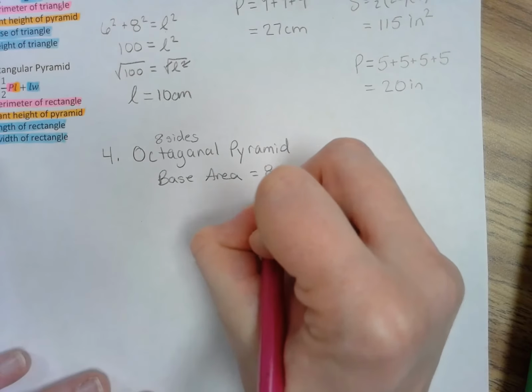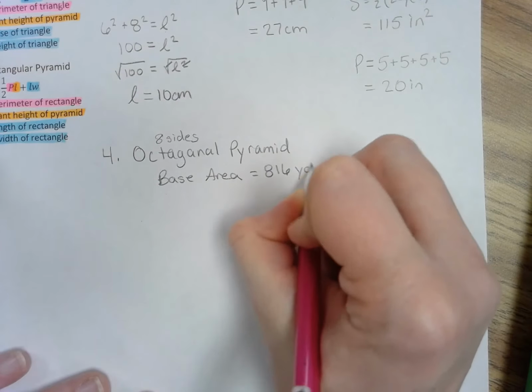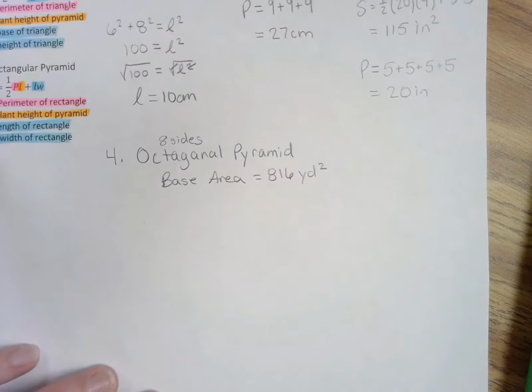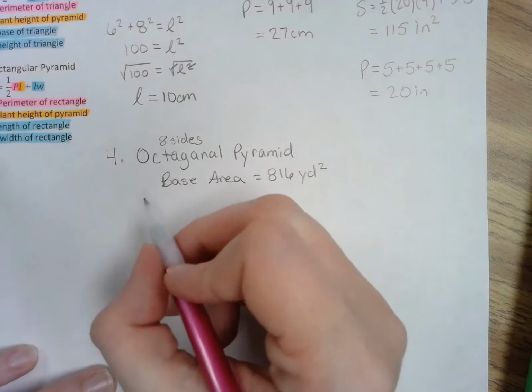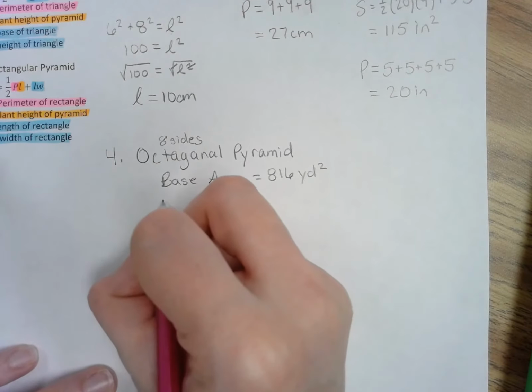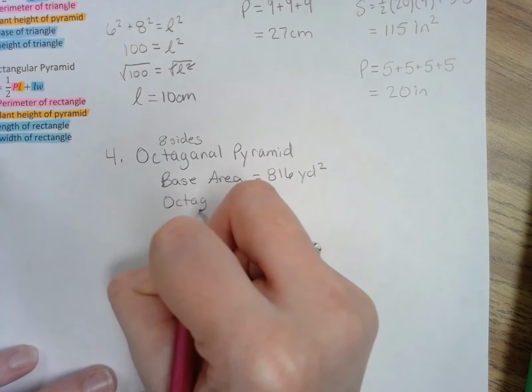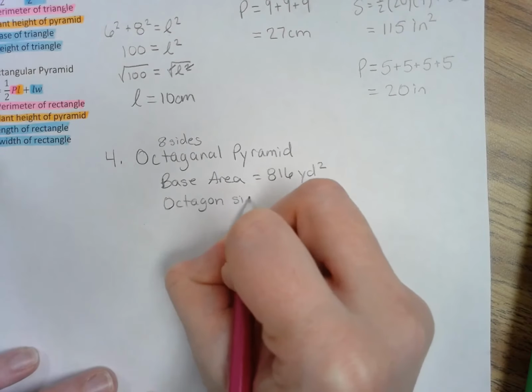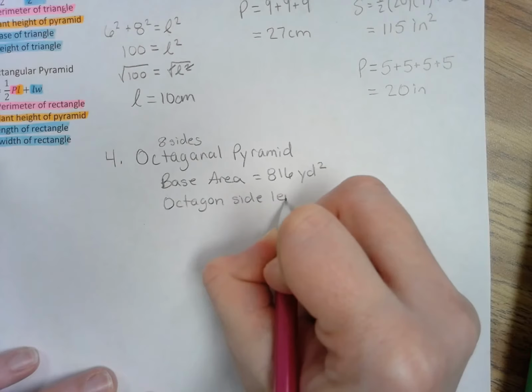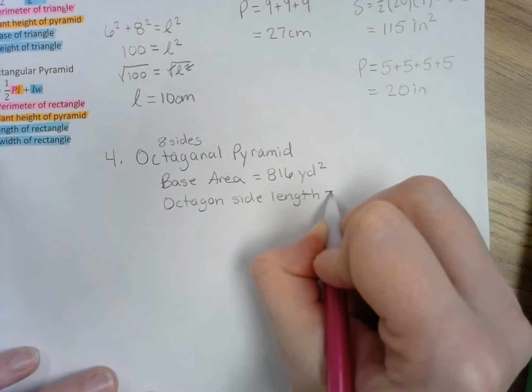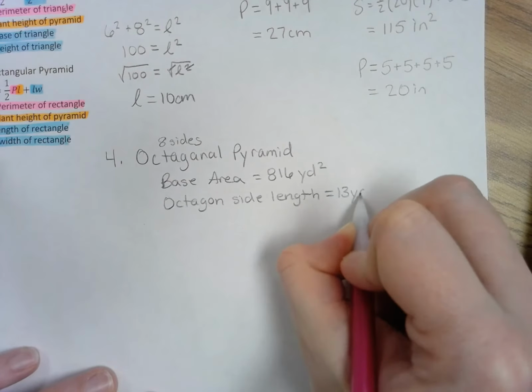is 816 square yards. I'm going to tell you that the octagon has a side length of 13 yards.